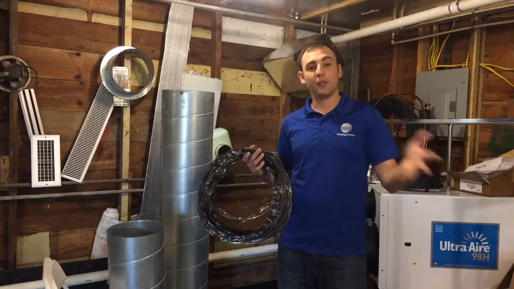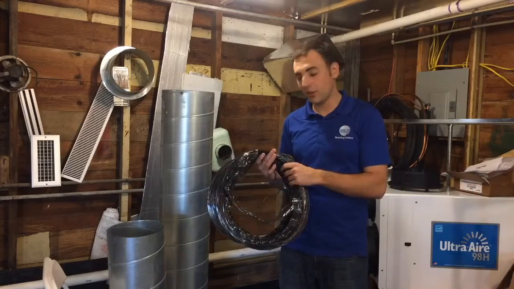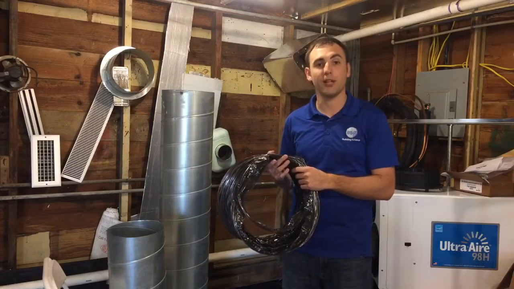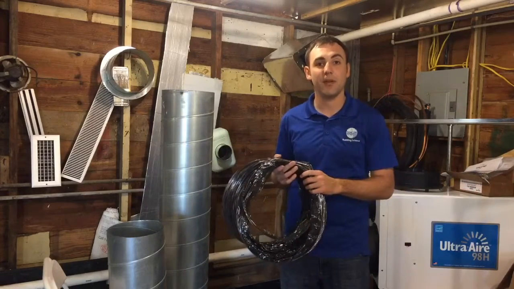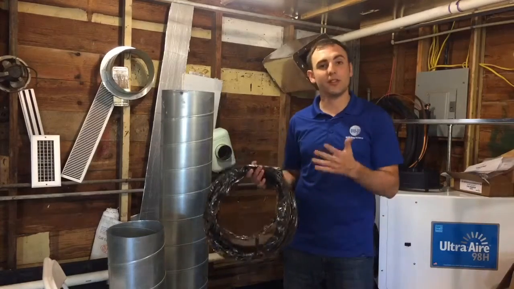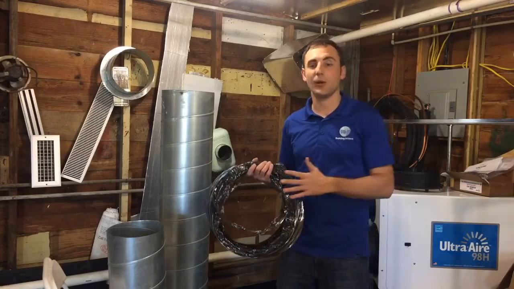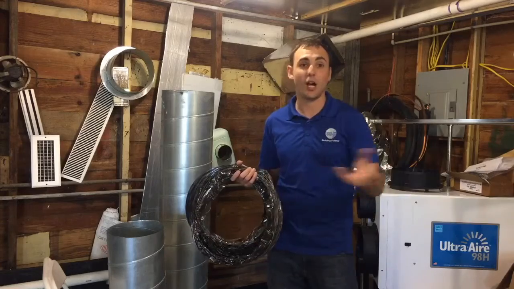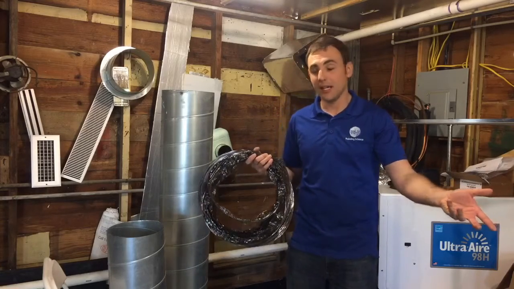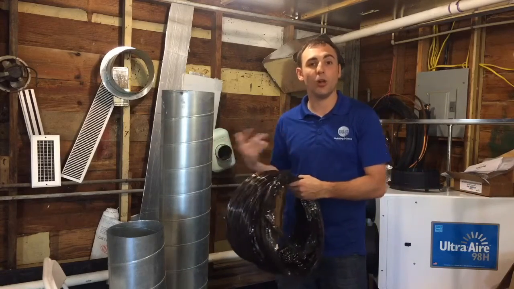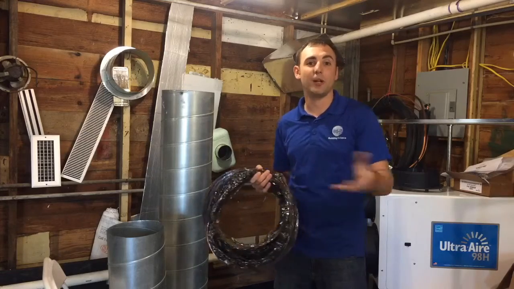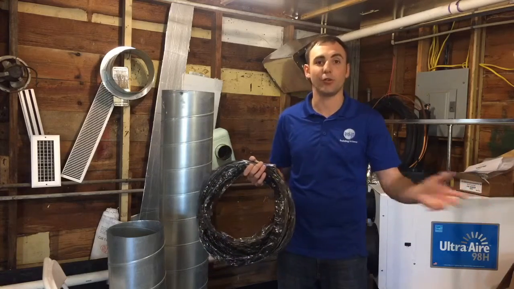Once you know how much CFM needs to go everywhere, you can then start sizing your ductwork appropriately to deliver that amount of CFM. And it's not just a one-size-fits-all type of thing. You know, a 7-inch duct could take 100 CFM someplace, but if you're not looking at the system as a whole, it's really difficult to say how much a 7-inch duct is going to deliver to a room.